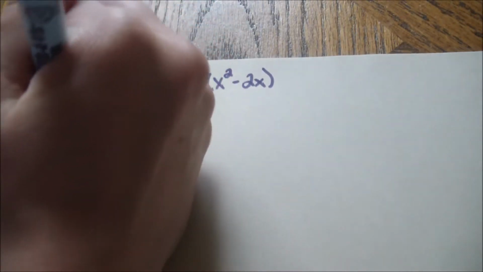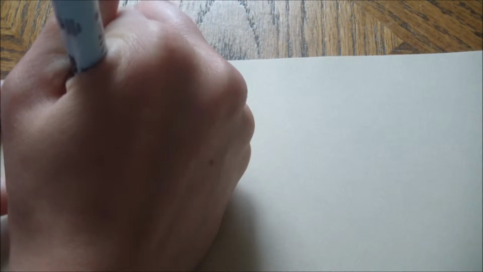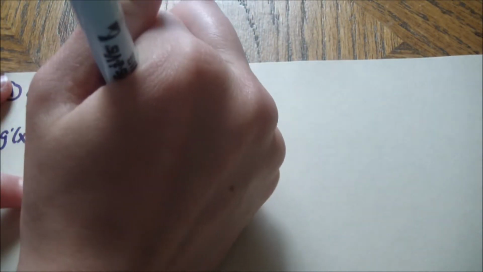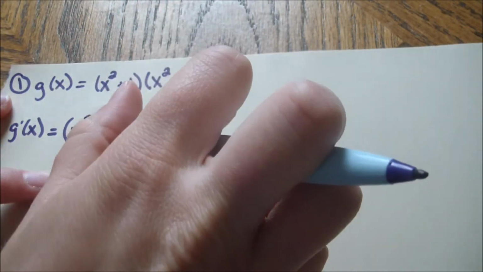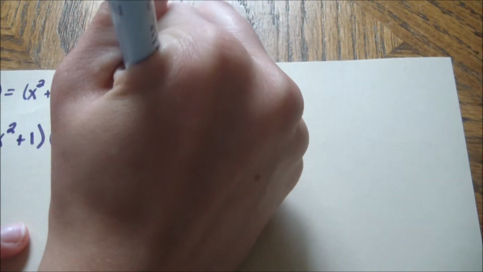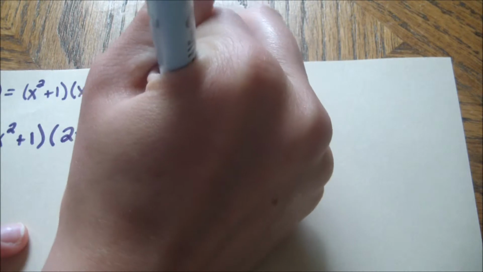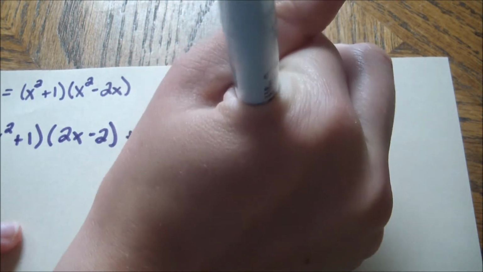So g prime of x, or the derivative, equals x squared plus 1 times 2x minus 2, plus x squared minus 2x times 2x.